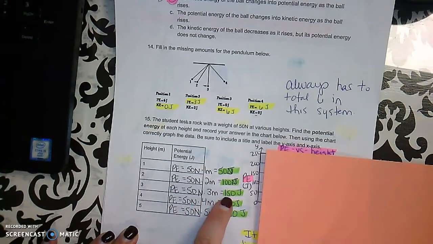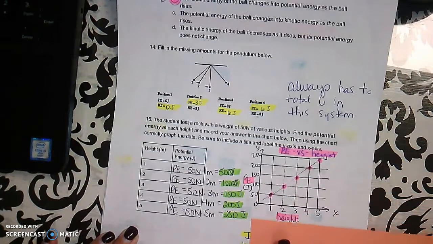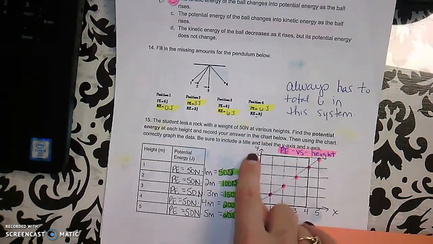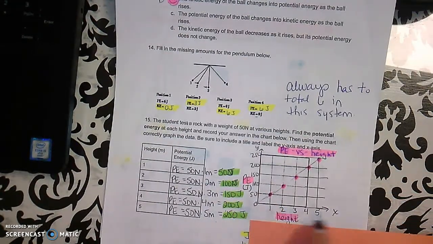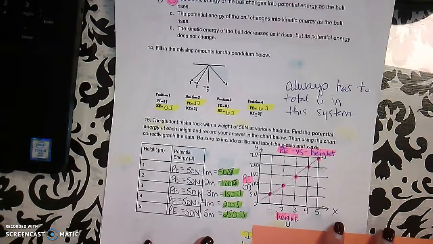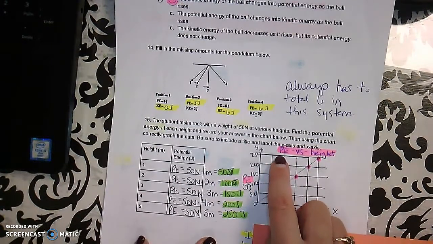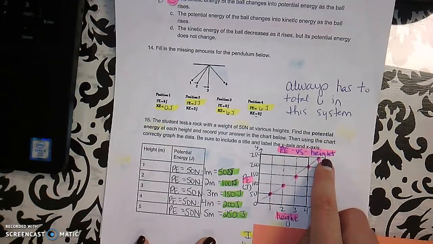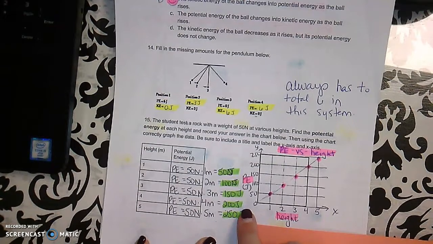At 3 meters is 150 joules, at 4 meters is 200 joules, and at 5 meters is 250 joules. And then when we get ready to graph it, potential energy goes on the y-axis, height goes on the x-axis. Our title is potential energy versus height. So we get ready to plot our points.